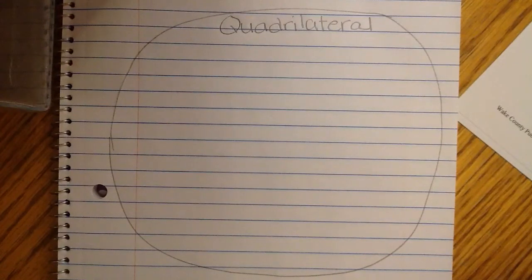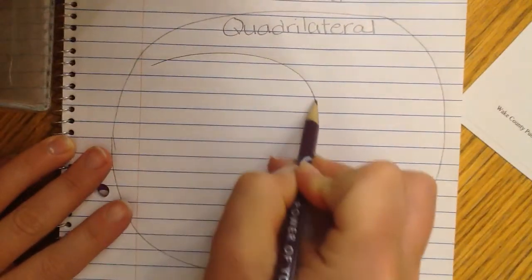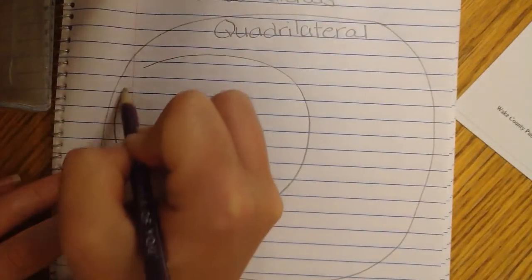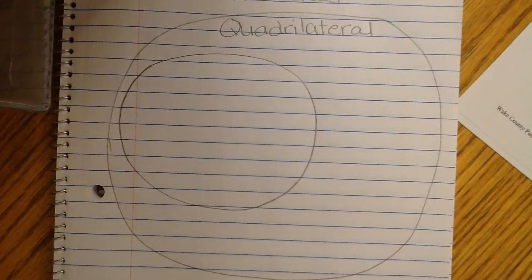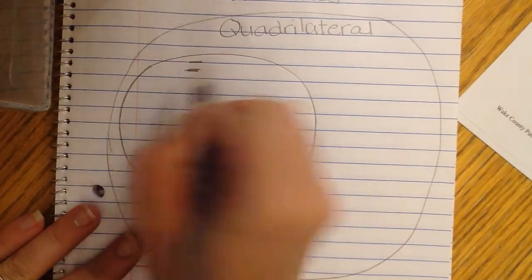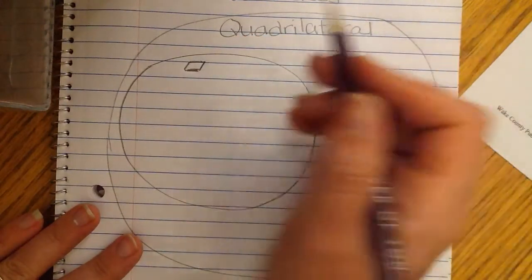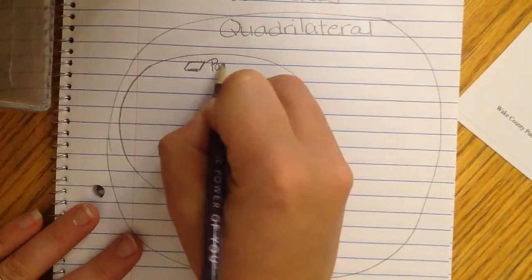So now as I get more specific, there's a group inside of quadrilaterals that has to be special because they have parallel sides. So I'm going to draw a smaller circle inside. What is that polygon called that has two sets of parallel sides? So it has four sides, and two sets are parallel. This one's parallel to this one. This side is parallel to this side. That's called a parallelogram.